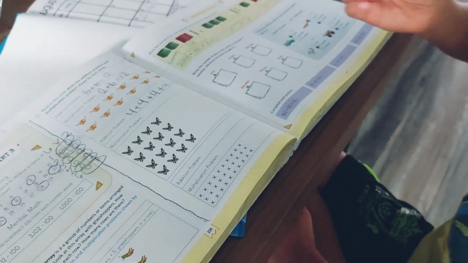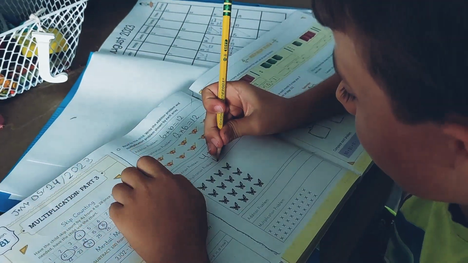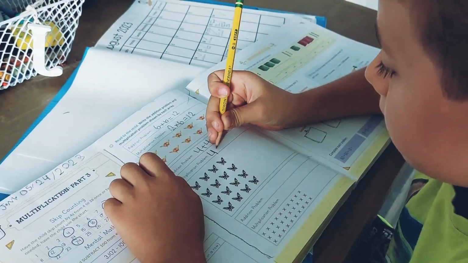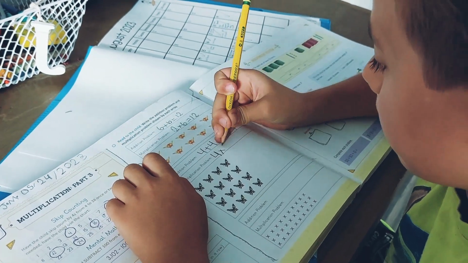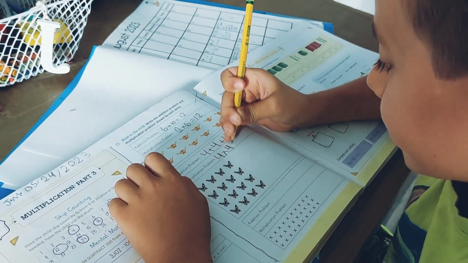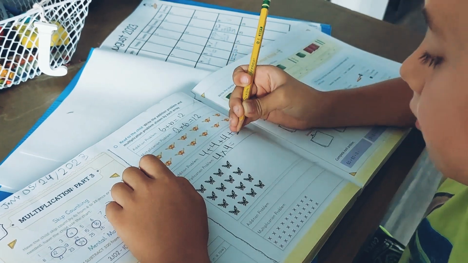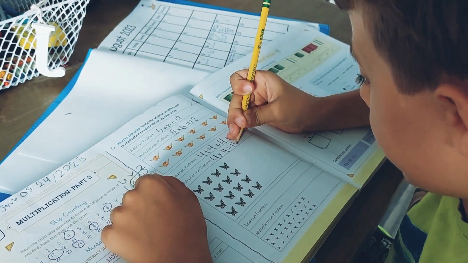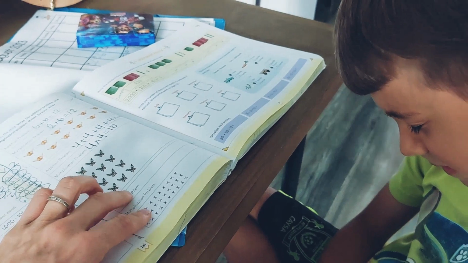That's so easy. All you have to do is 4 rows of? No, 4 times 4 equals 16. That's right. Ready, set, go.